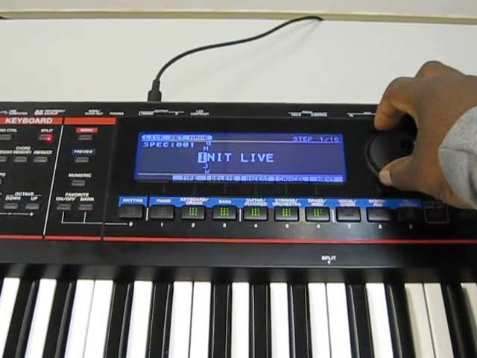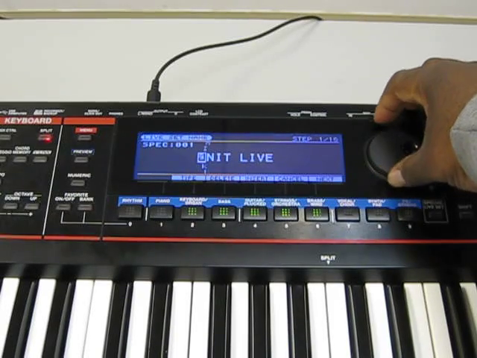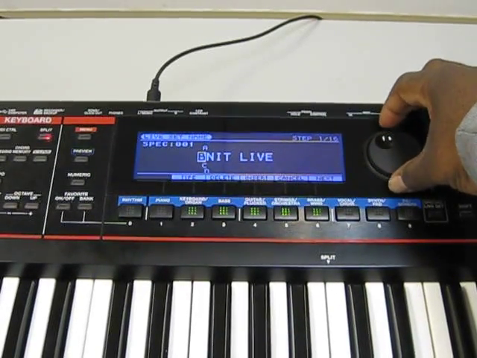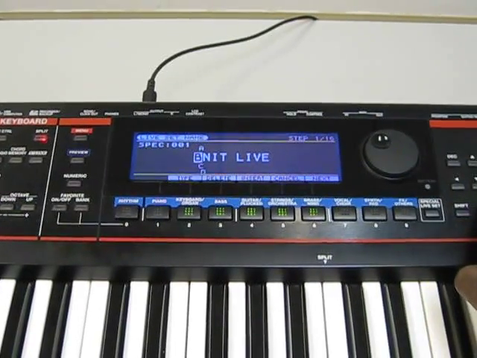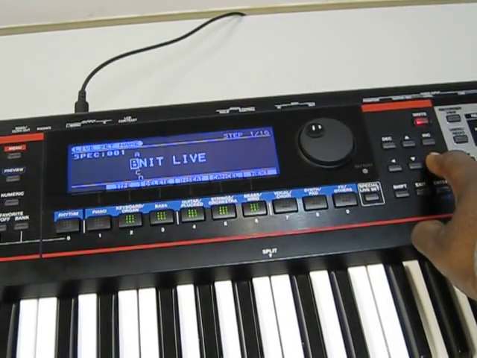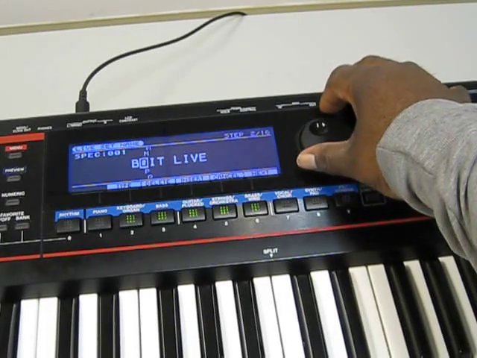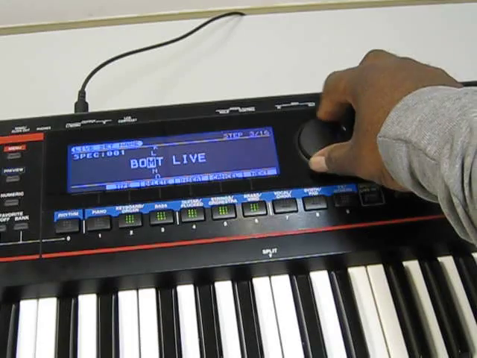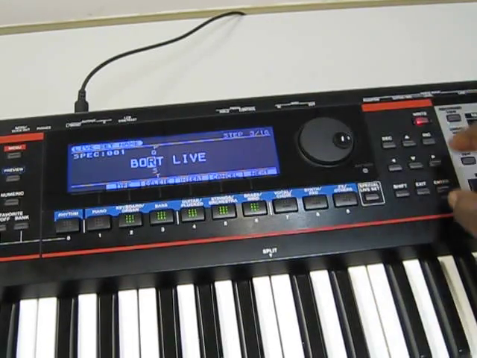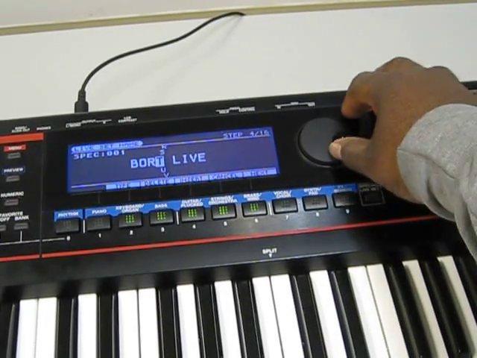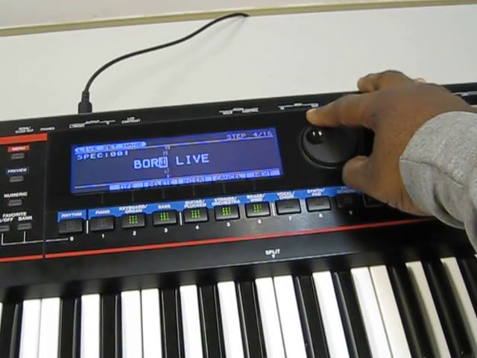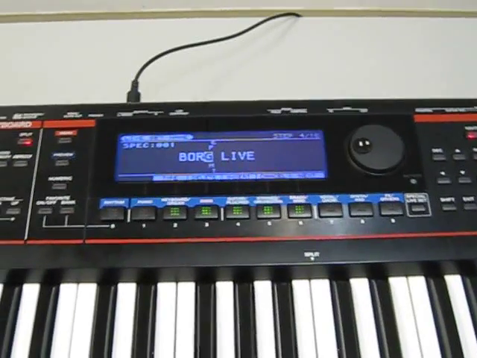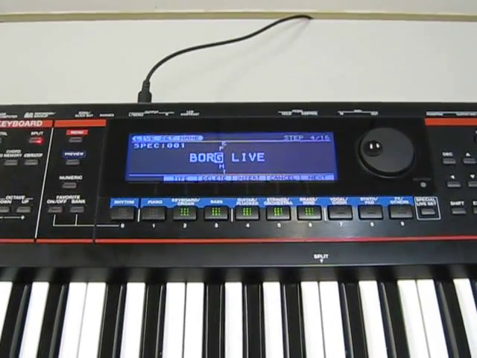All I got to do is spin the dial. I'll say B organ, for bass organ. Use the arrow buttons to go between the letters. Let's say, and go over, and then go over one more. So I said B Org Live, for bass organ live. That's the name I'm gonna give it.